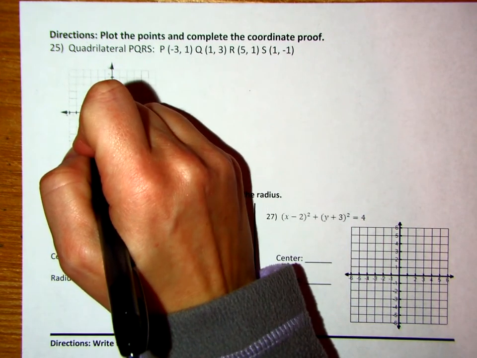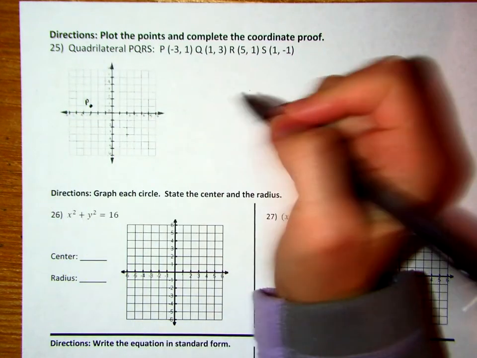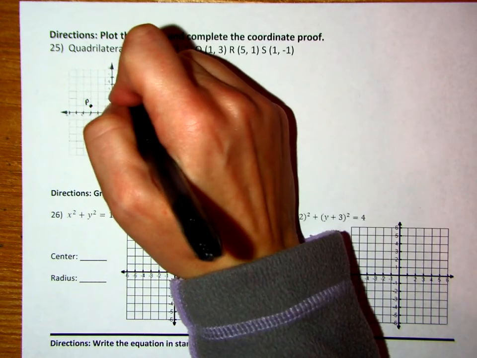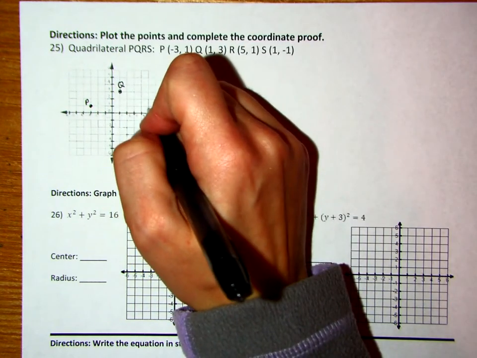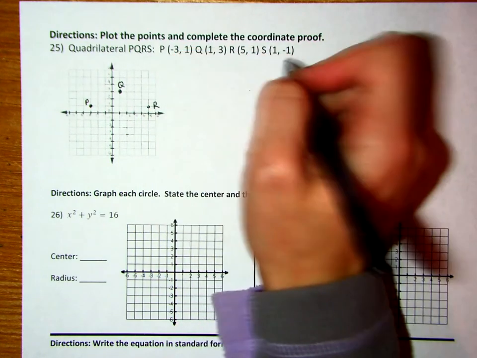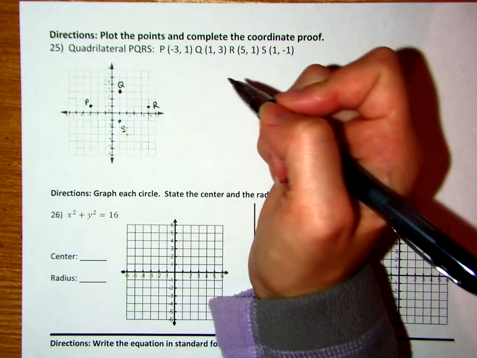So we're supposed to do -3, 1. That's going to be called P. We're going to do 1, 3. That's called Q. We're going to do 5, 1. That's going to be R. And then we're going to do 1, -1. That's going to be S.